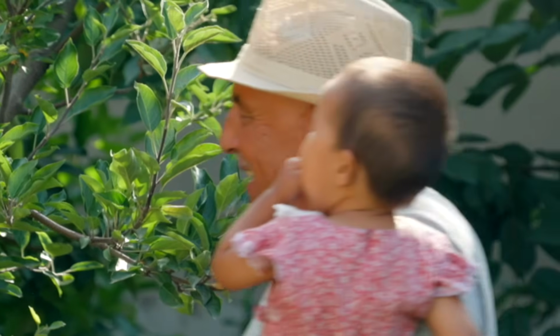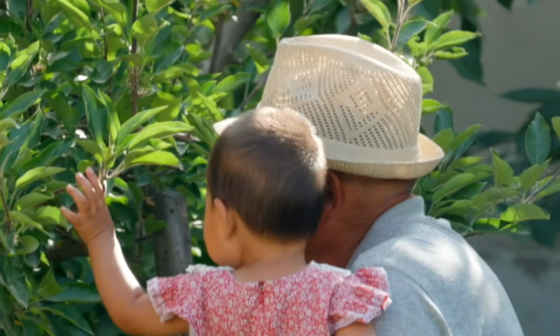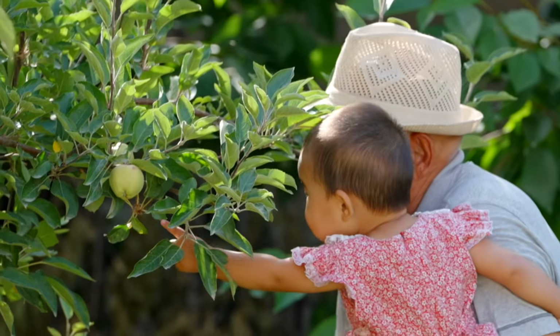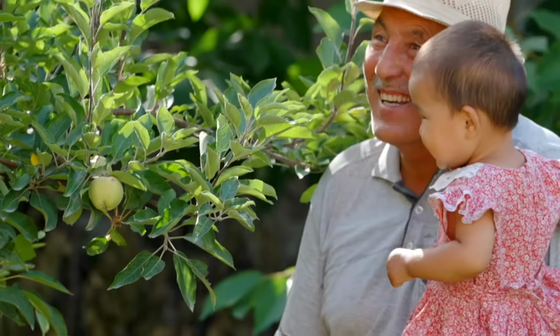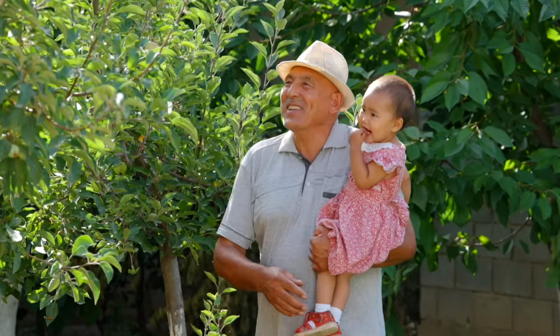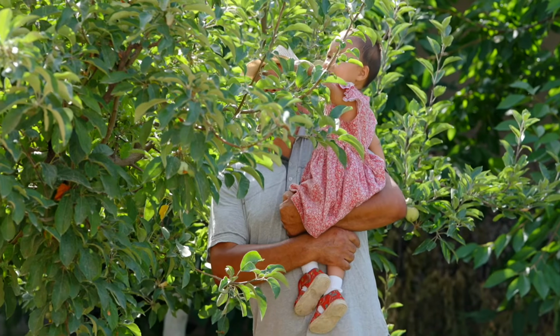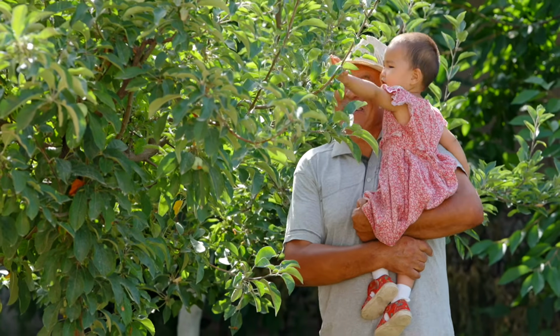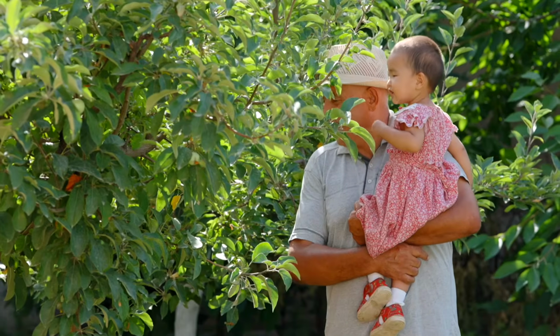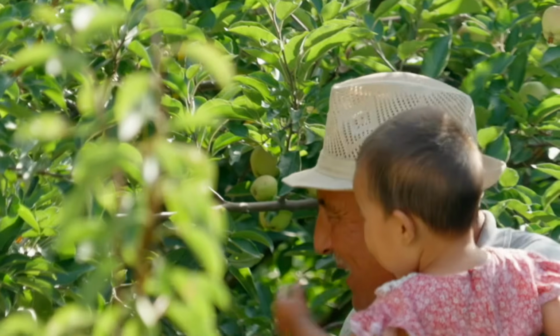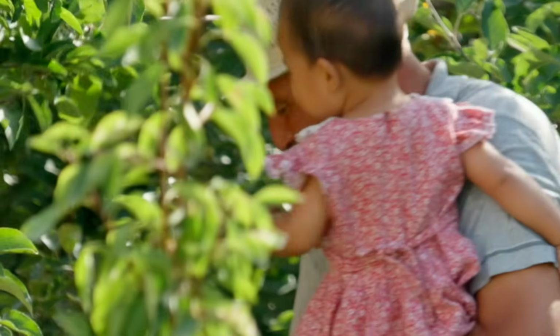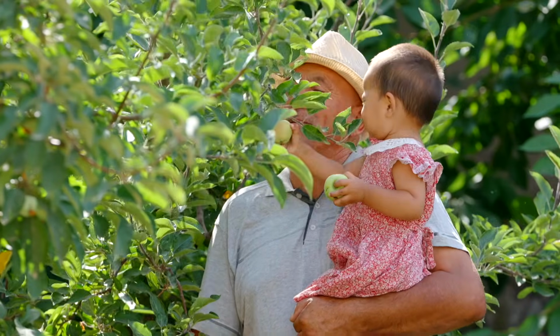Once again in his protective arms, she relaxes and points to what she finds interesting. Grandpa responds by following her lead, helping her explore the orchard and pick the apples.